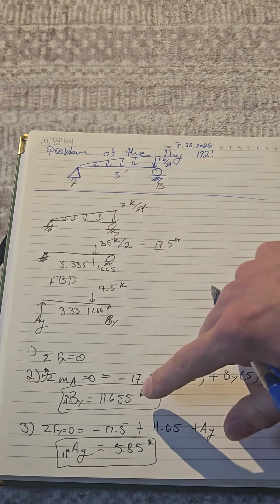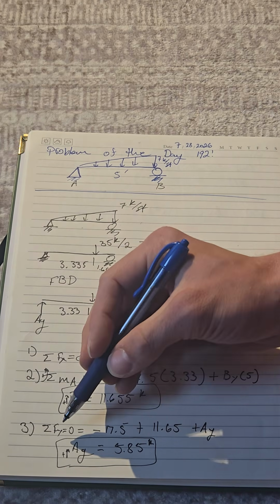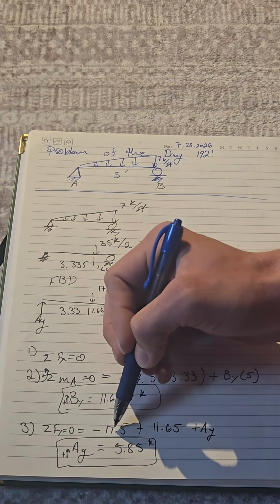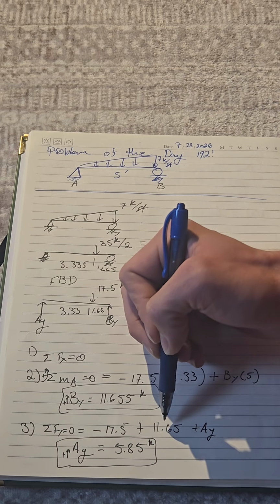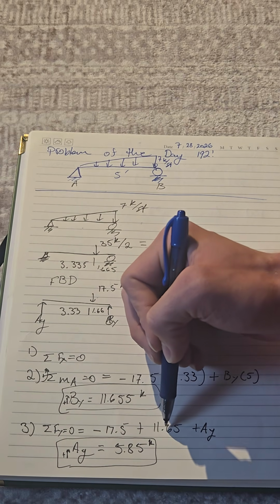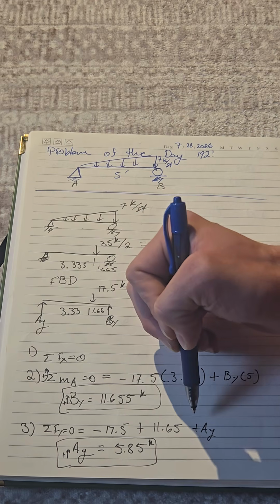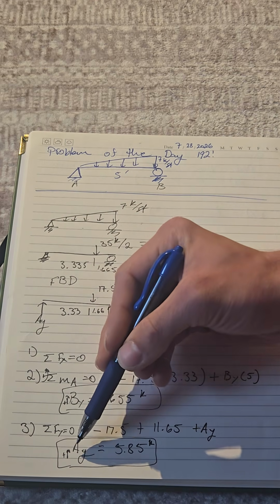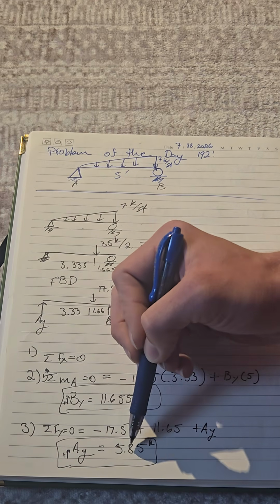And then you can sum the forces in the y, so you get the sum of the forces in the y equals 0 equals negative 17.5 kips plus the By force that we found, which is 11.65 kips, plus Ay, and then you solve for Ay, and Ay equals 5.85 kips.